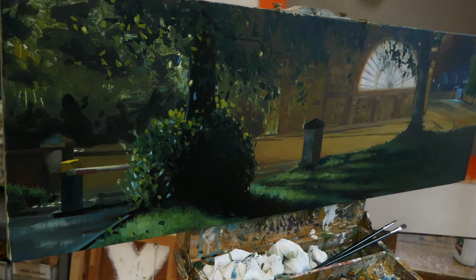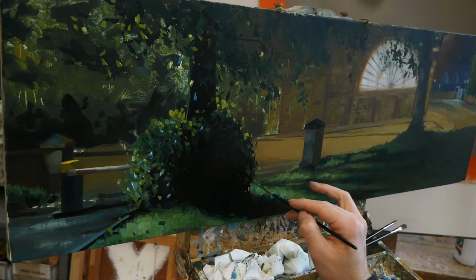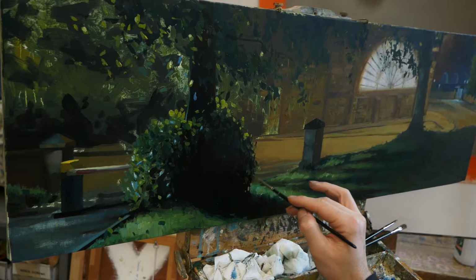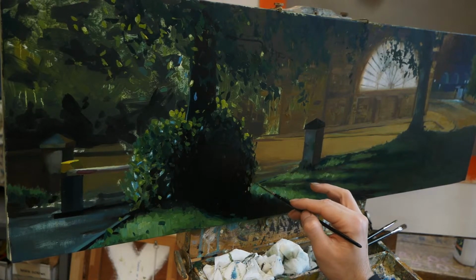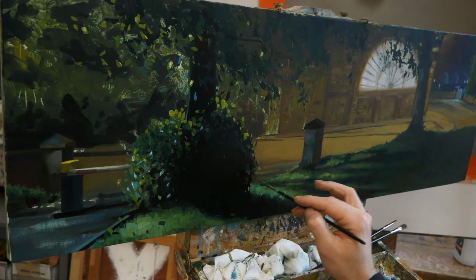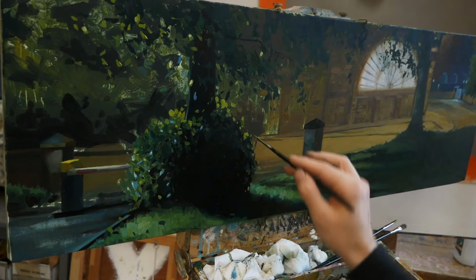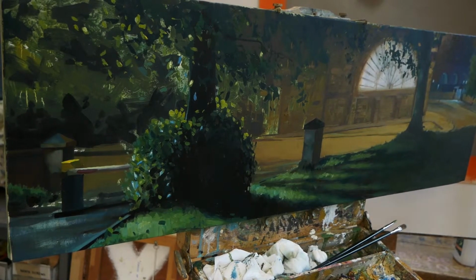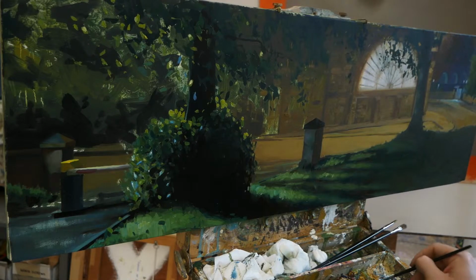Likewise, if we're looking at the point where the leaves overlap the road, you're going to get some little bits that are not transparent, but see-through. So we want to catch those as well.